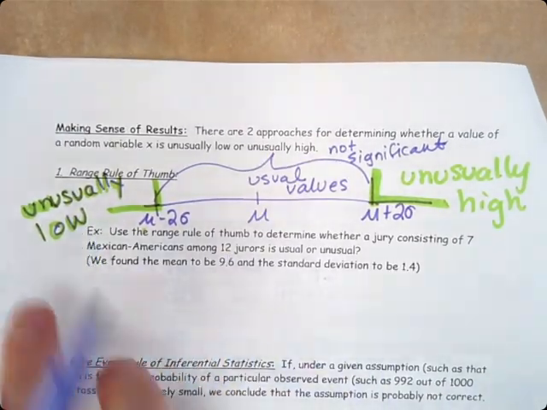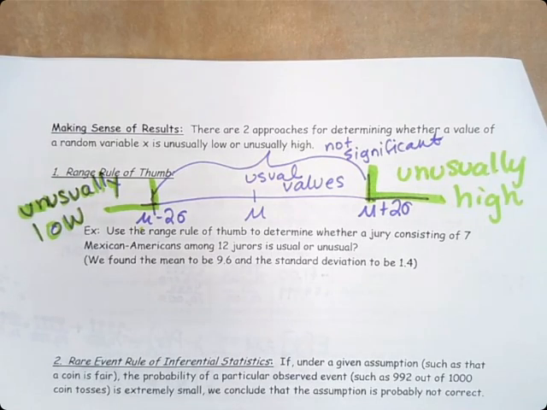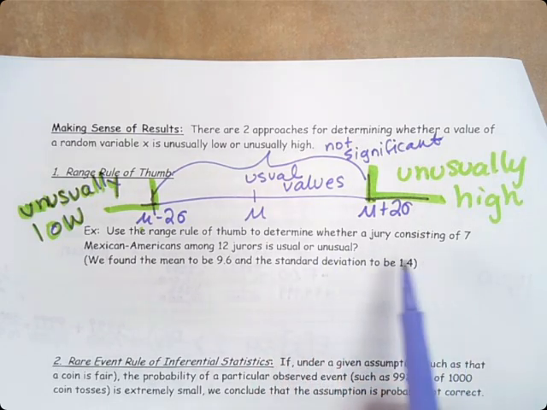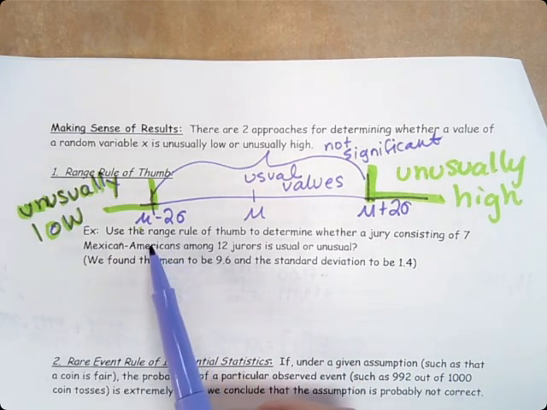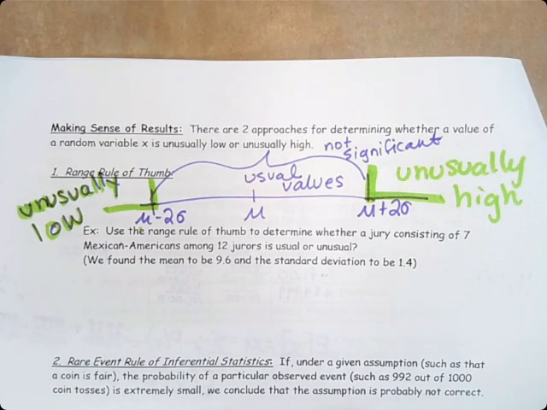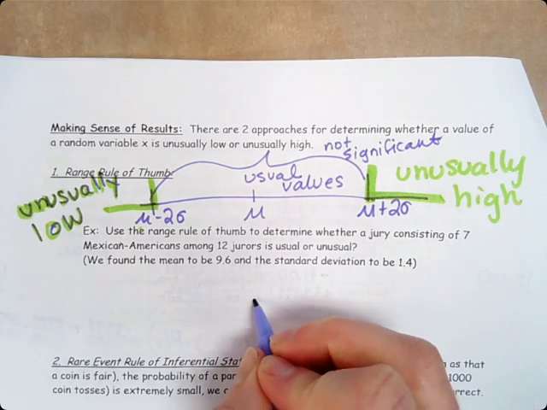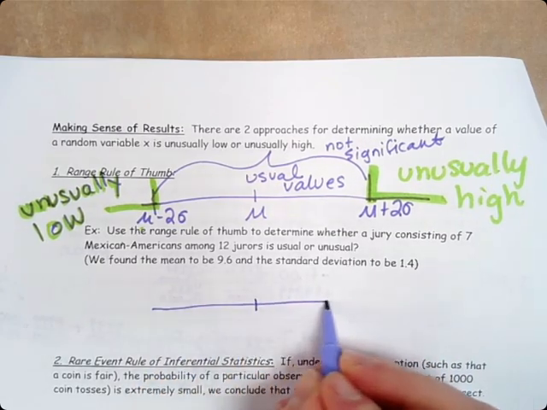So we are going to look back at that example about the jurors, and we want to know what would be considered unusually high and low. Use the range rule of thumb to determine whether a jury consisting of 7 Mexican Americans among 12 jurors is usual or unusual. So let's look back and draw our little number line.